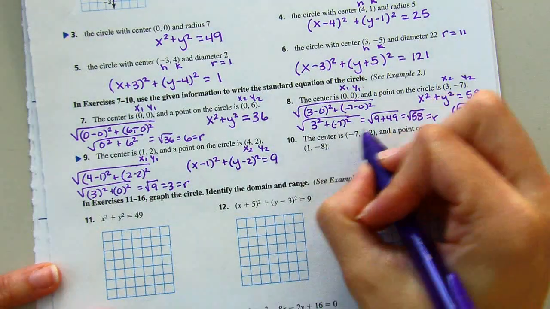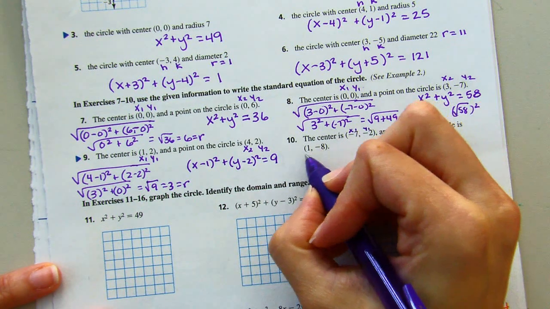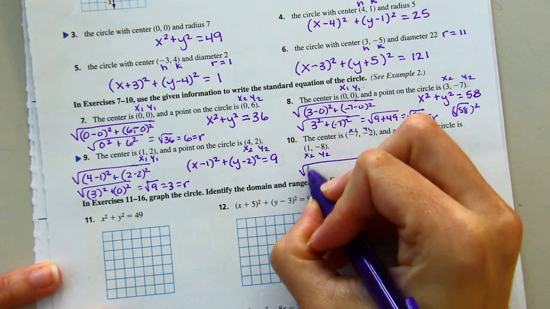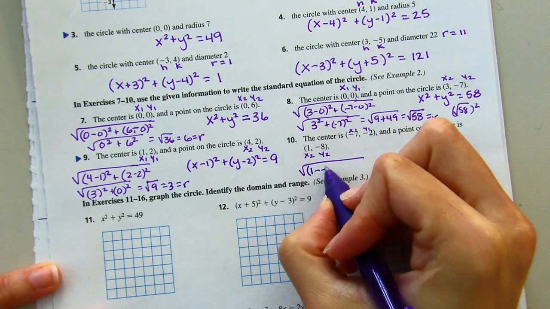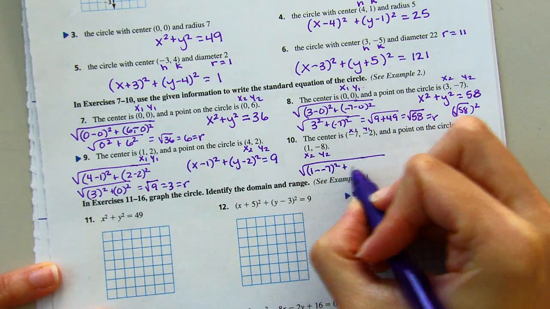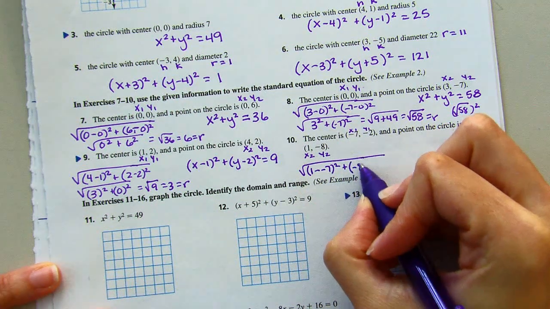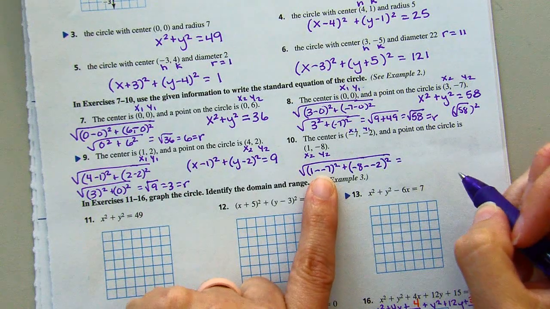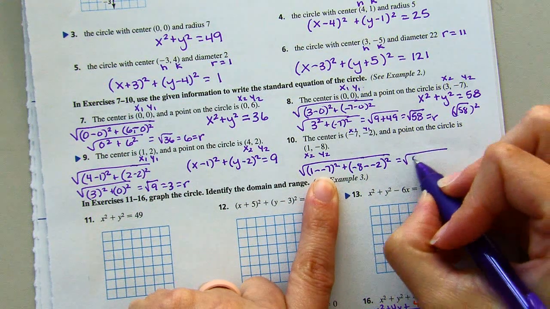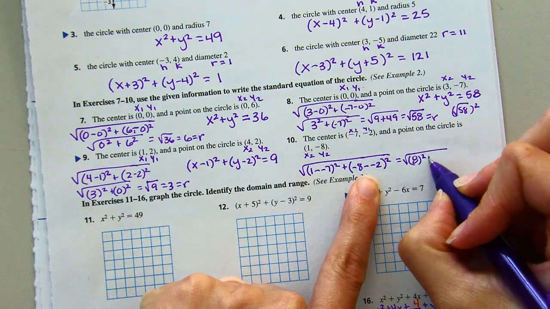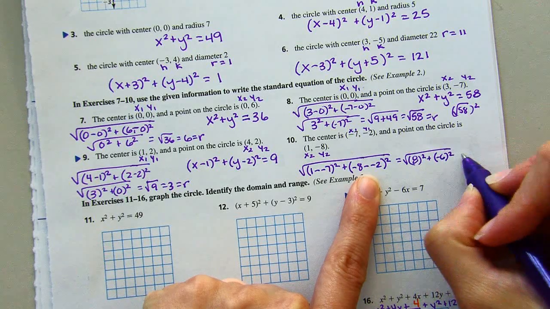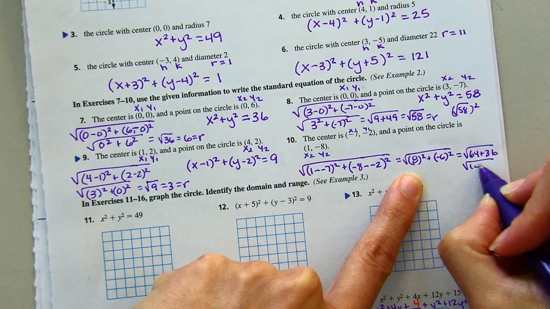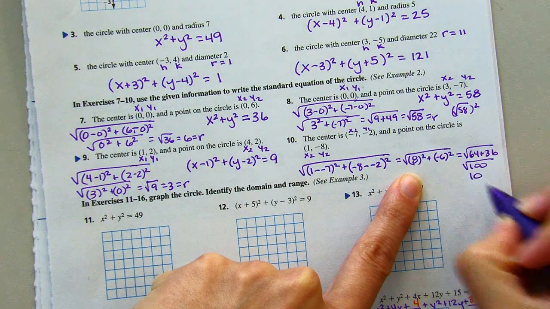All right, then number 10, we have x1, y1, x2, y2. I'm going to find my distance first. So I've got 1 minus negative 7 squared, and then I've got negative 8 minus negative 2 squared. This is going to give me an 8. This is going to give me a negative 6. And then I'm squaring those to get 64 plus 36. So square root of 100, which is 10.